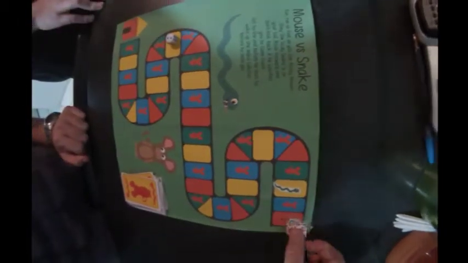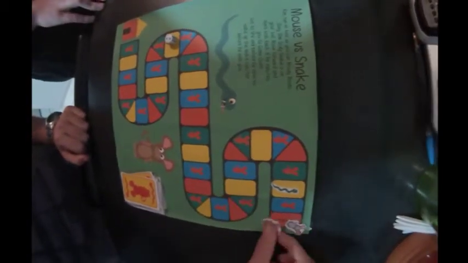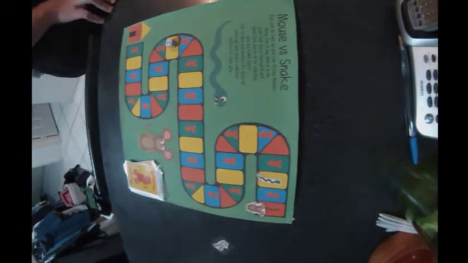At the end of the round, the snake moved 3 squares. Unfortunately, Jason threw a 2 and the game was over as he landed on the snake.